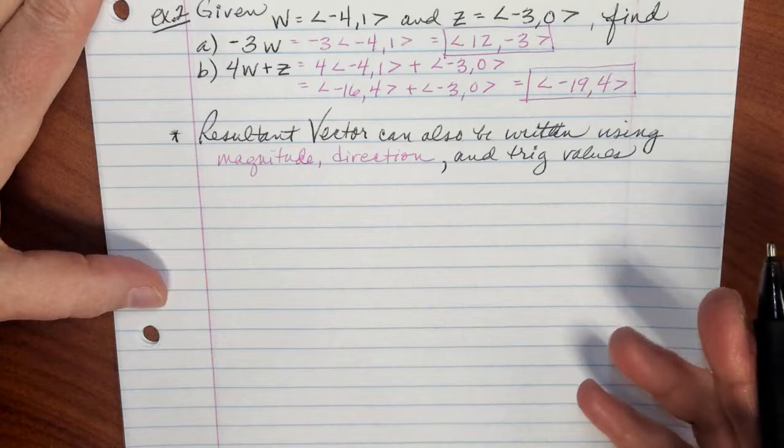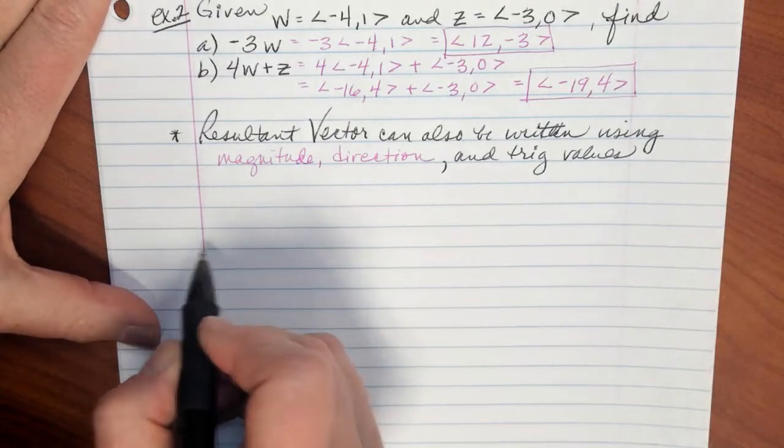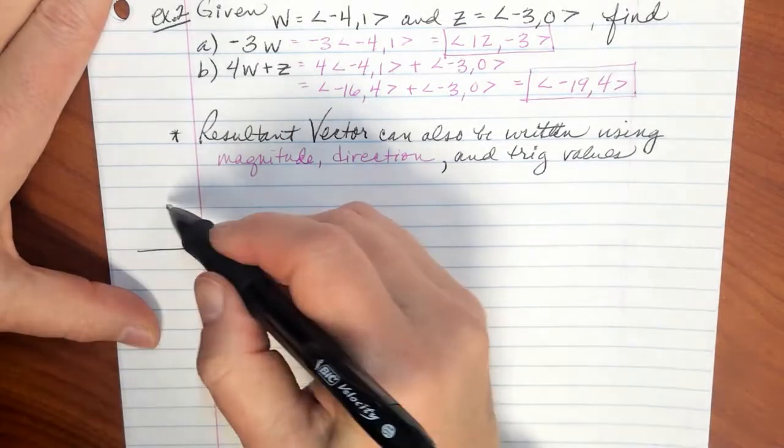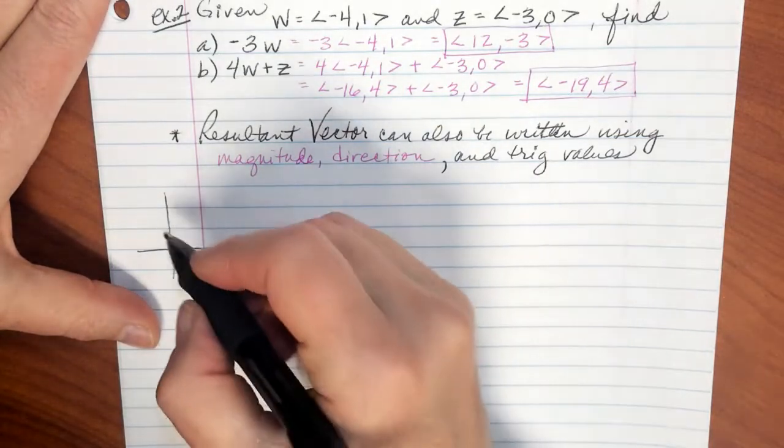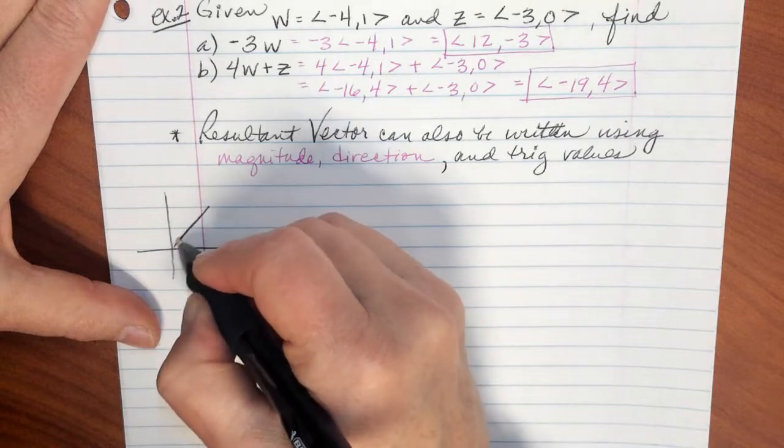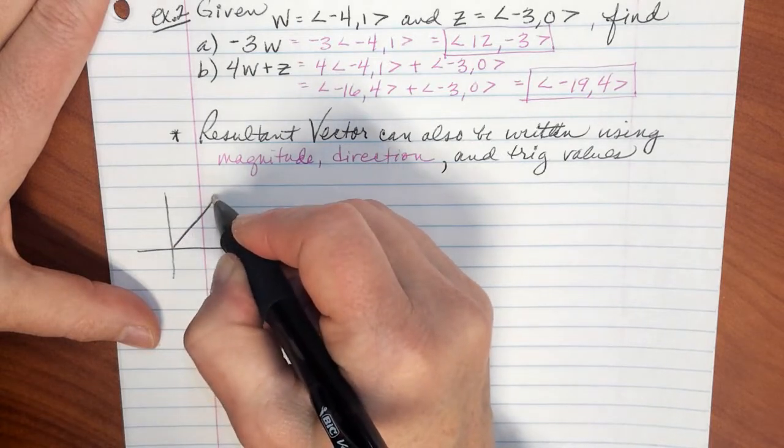Okay? For example, if I draw here, let's see, if I have this vector shooting out here.